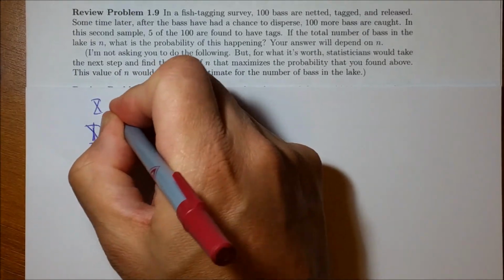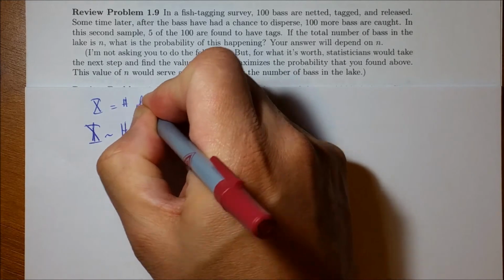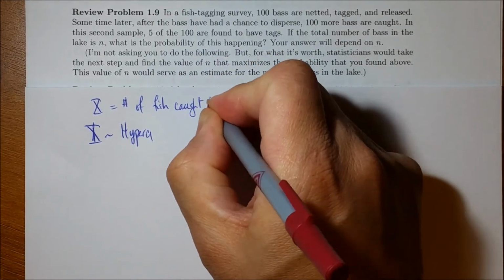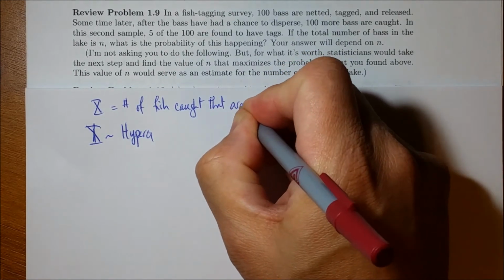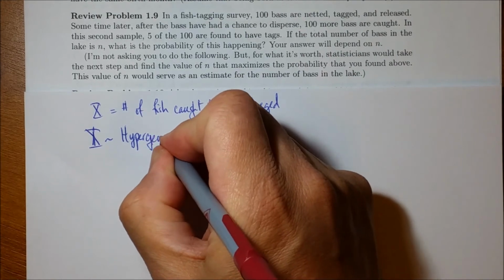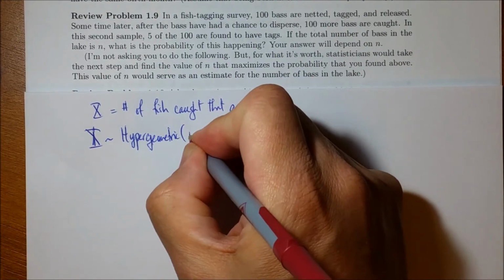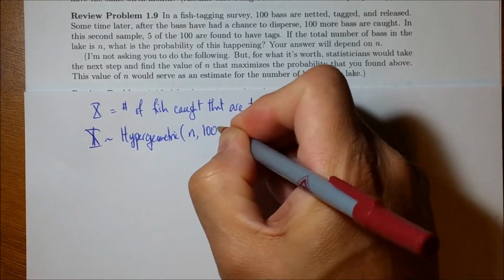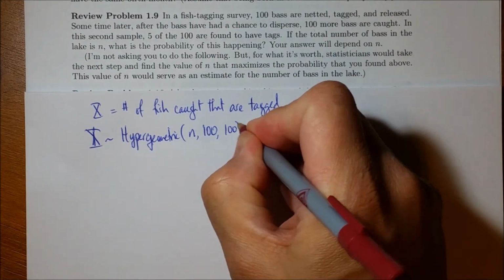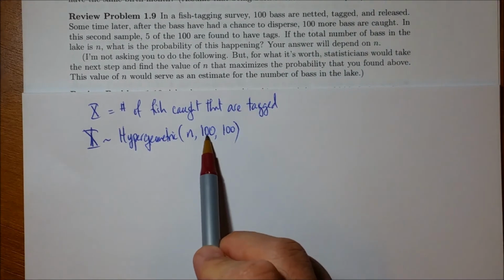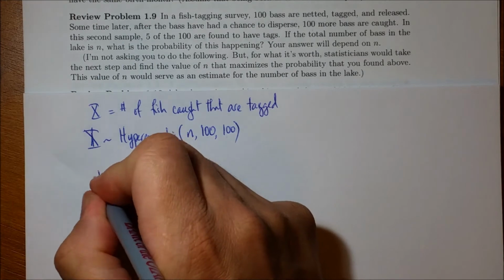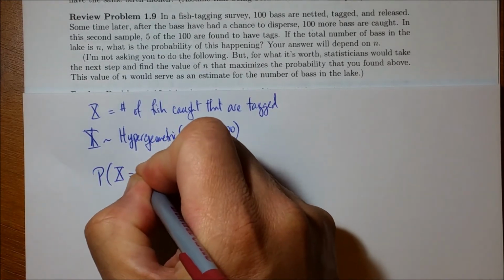So let x be the number of fish caught that are tagged. Then x will be hypergeometric. There are n fish in the lake. There are 100 good fish in the lake. And we are pulling out 100 extra fish. So there are 100 fish that are tagged, and we're pulling out a sample of size 100. So the question is asking, what's the probability that x equals 5?